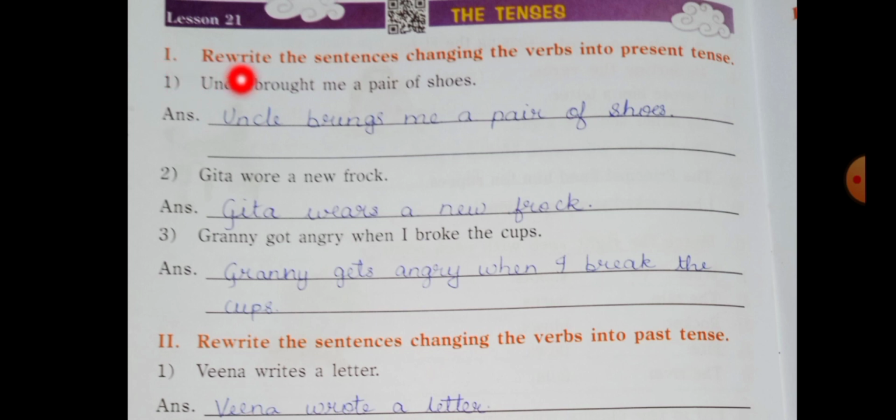First question, rewrite the sentences changing the verbs into present tense. First one, Uncle brought me a pair of shoes. So here the verb is in the past tense. This action has already happened. We have to change it into simple present tense. So we have to change the verb into present tense.